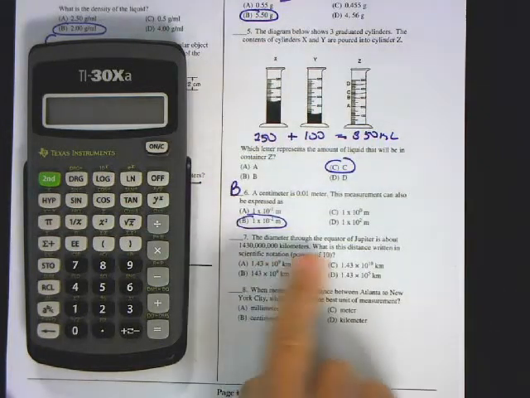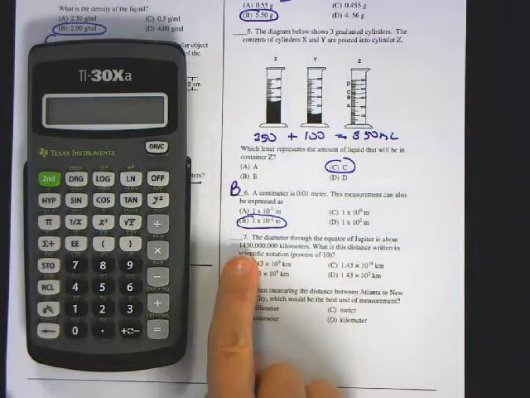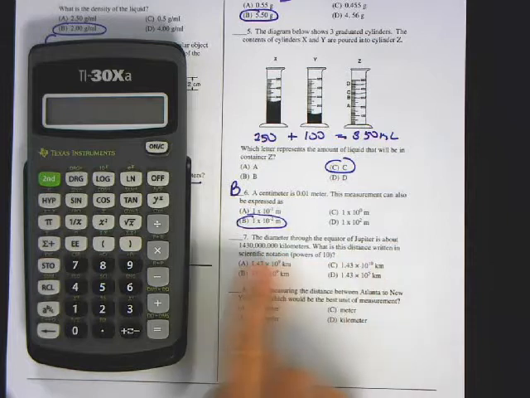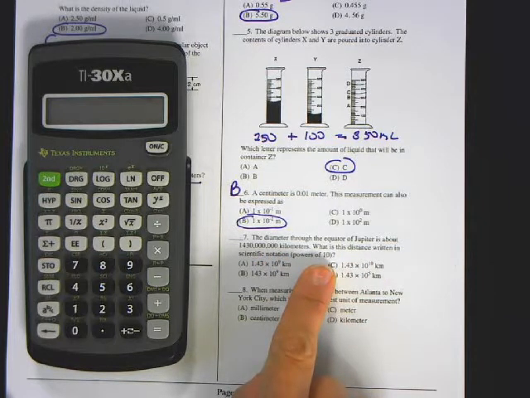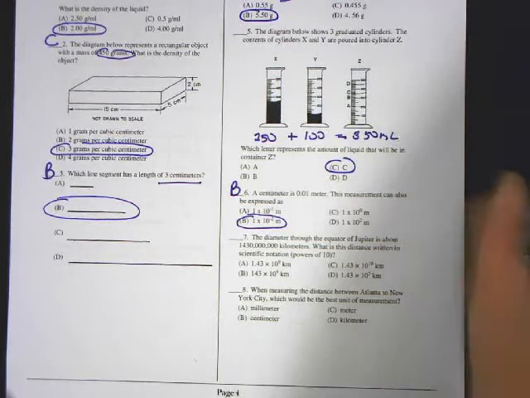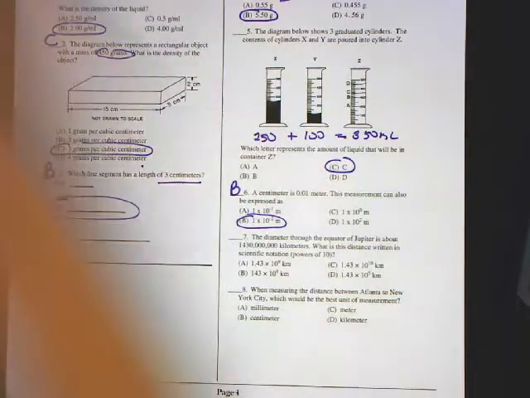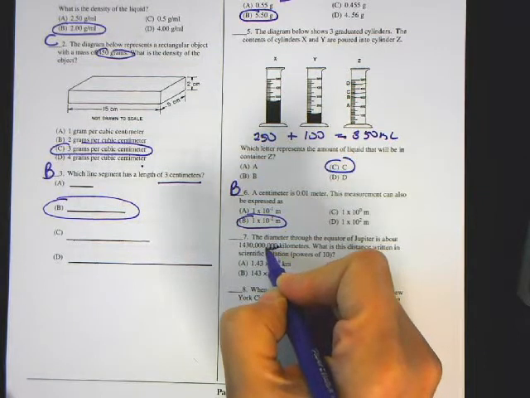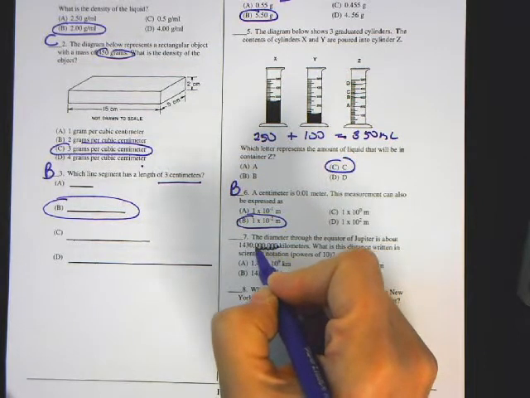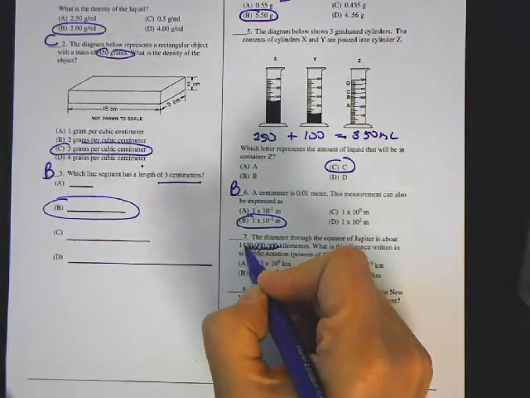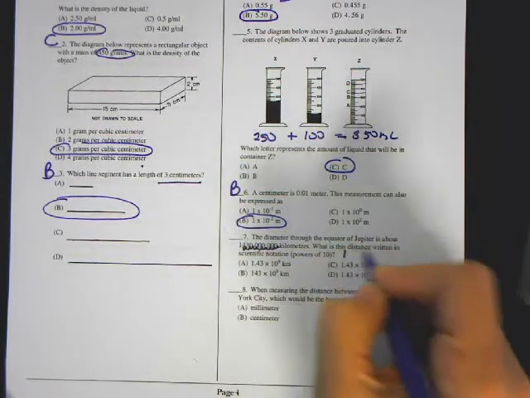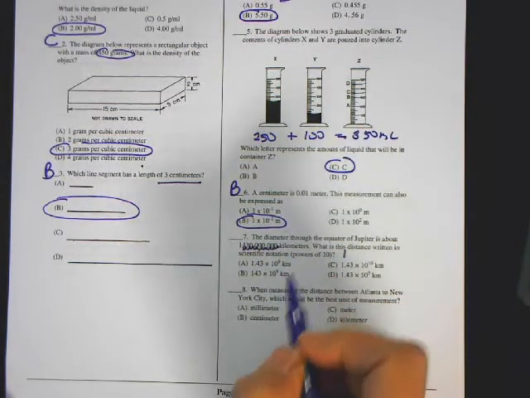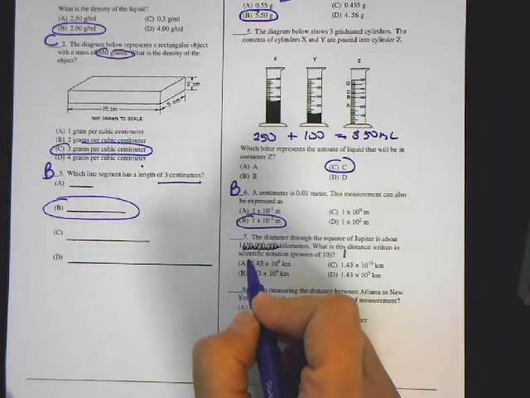The next question says the diameter through the equator of Jupiter is about, and it's a huge number. What is this distance written as a power of 10? So what I do when I do this is I take my decimal point and I move it over 1, 2, 3, 4, 5, 6, 7, 8, 9. So this is 1.43 times 10 to the 9th power, which would be choice A.